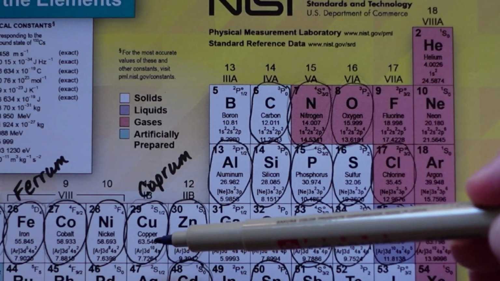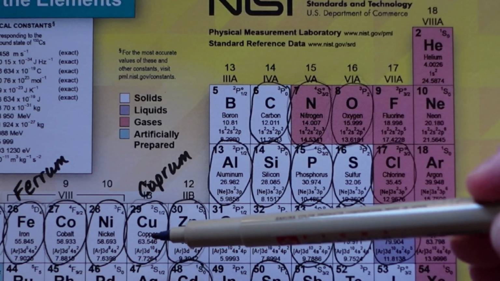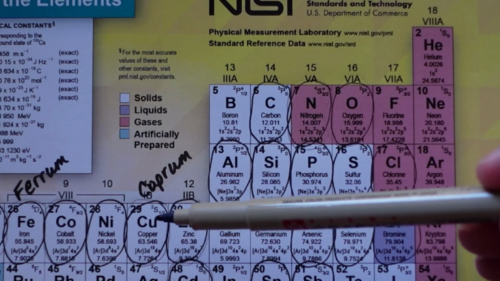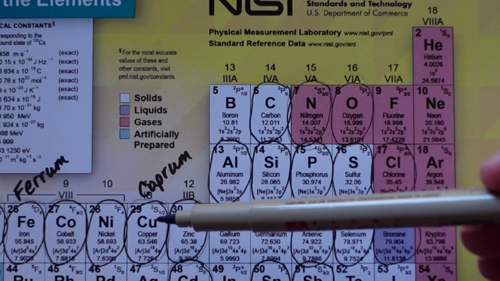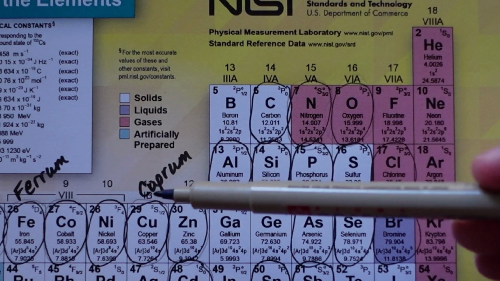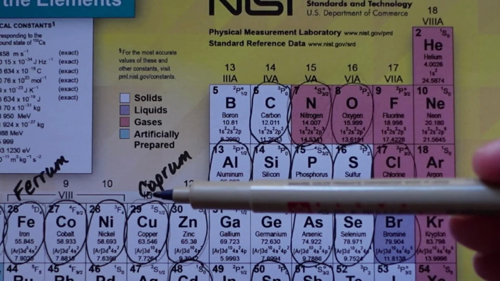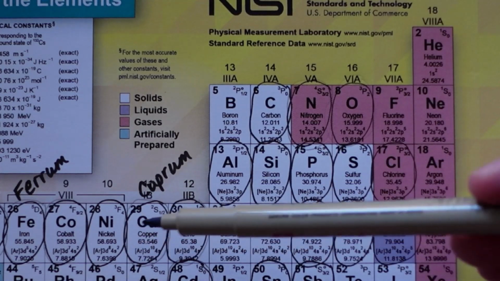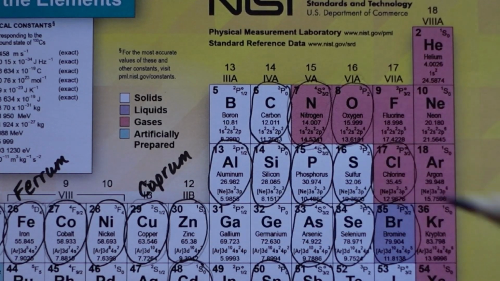I mean, copper at room temperature, and when I say room temperature, I mean your typical, in Canada, we would say 20, 22 degrees Celsius, kind of a 70-ish room temperature Fahrenheit. It makes sense that things like nickel and copper and zinc, those are solids at room temperature.